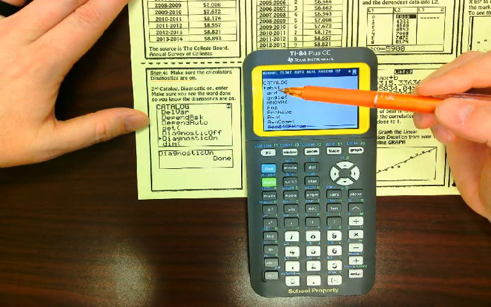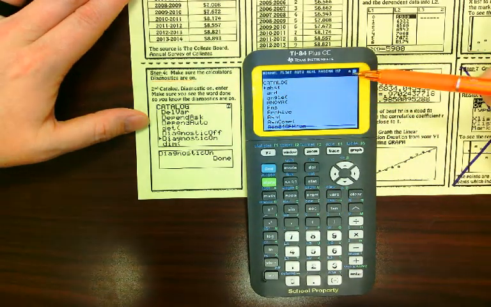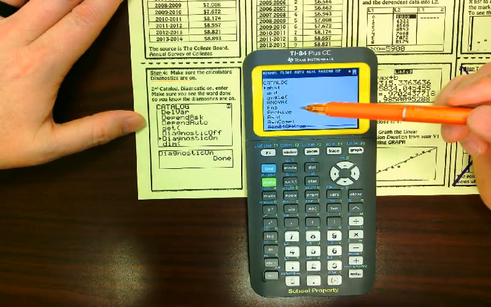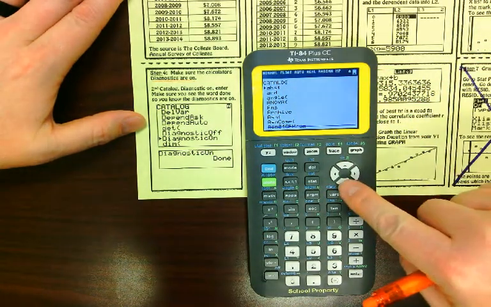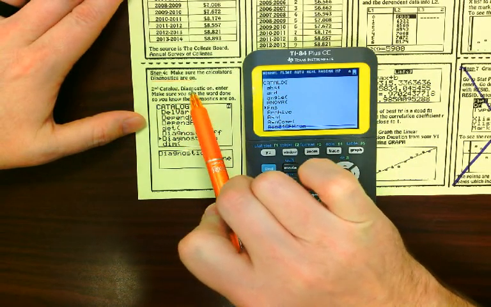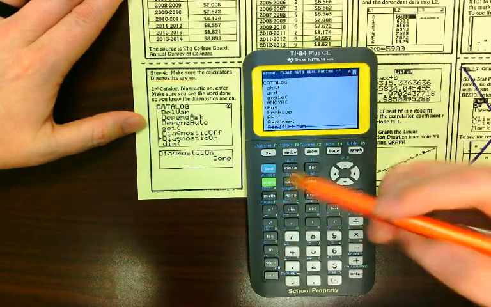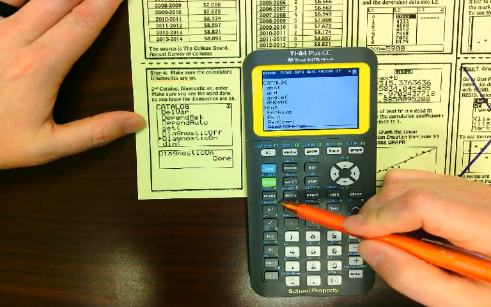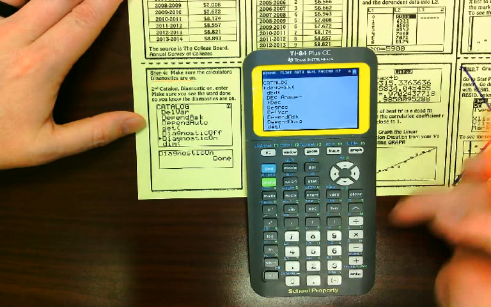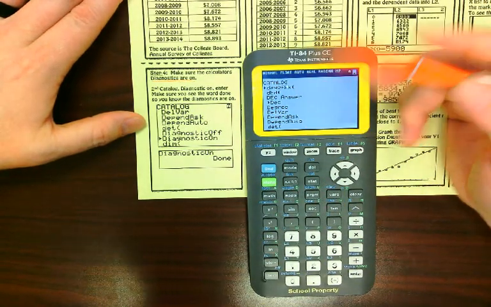And the nice thing is it's in alphabetical order for us. And if you notice, you have a little A value next to your battery. That means your calculator is in alpha mode right now. So if it's in alpha mode, I can either hit the toggle button and start toggling down until I get to the word diagnostic on, or I can hit the green letter D, which is my alpha, and it'll take me down to the D's.